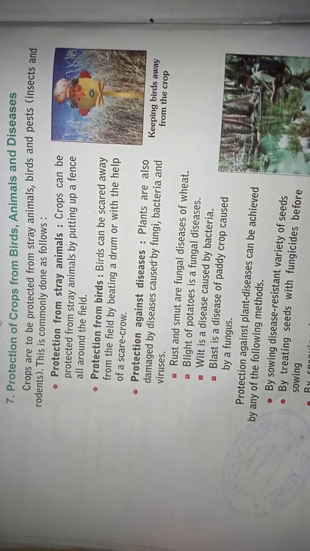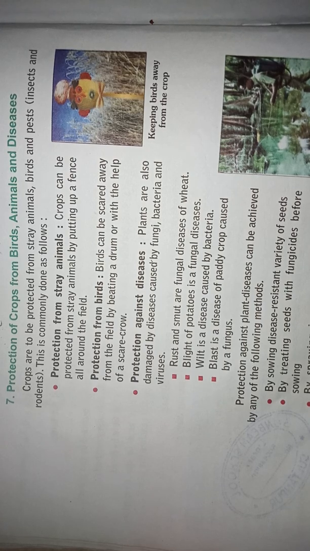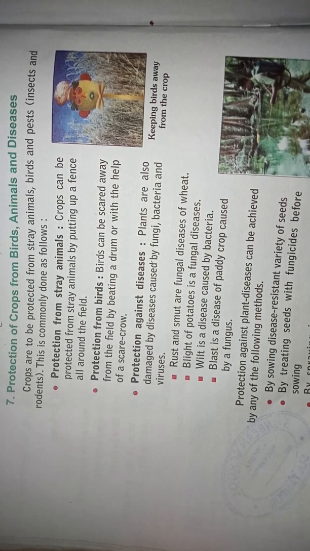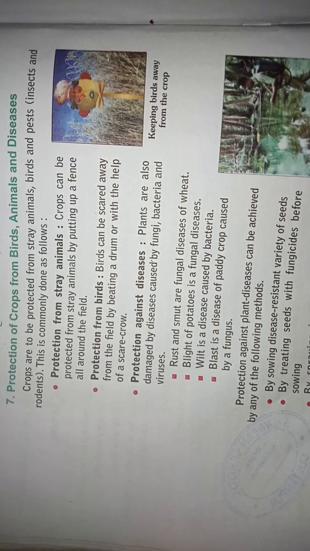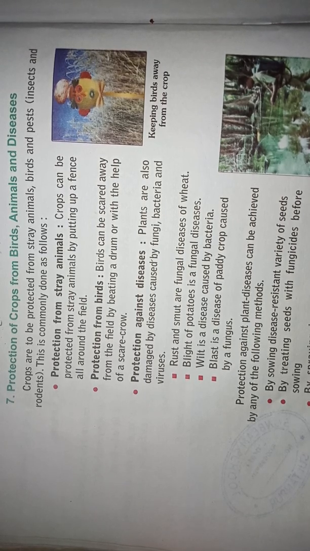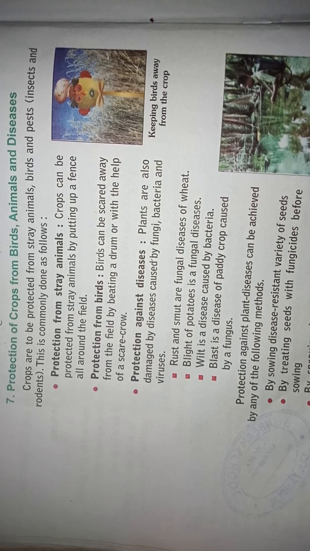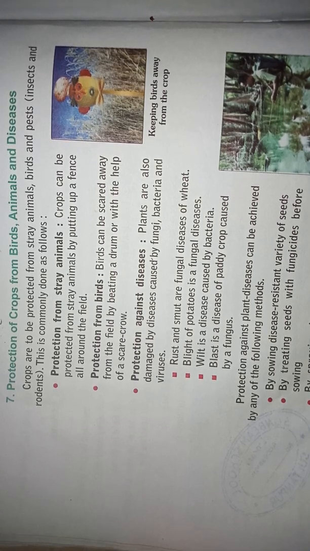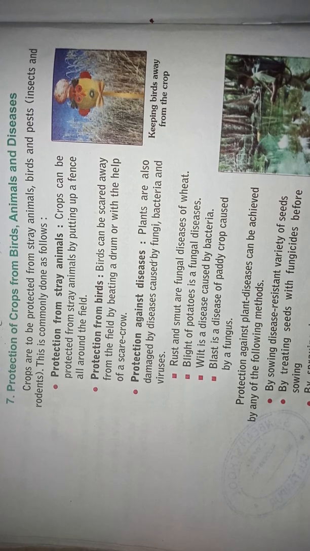Now let's talk about protection from birds. In order to protect them from the birds, first, why is there a need to protect them from the birds? As you all know, birds क्या करती हैं? They eat away the grains, seeds वो खा लेती हैं, and in this way they affect the crop. So birds can be scared away from the field by beating a drum or with the help of a scarecrow.